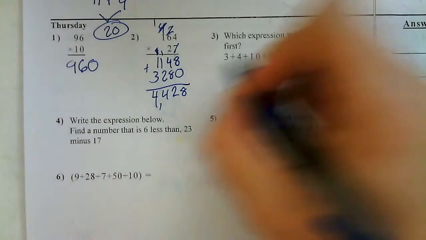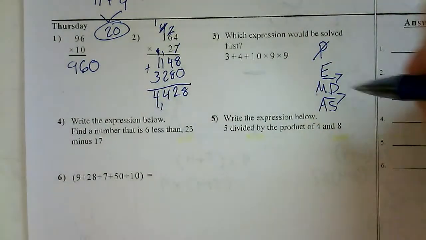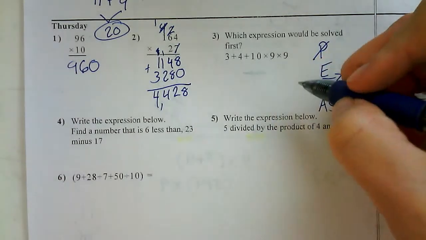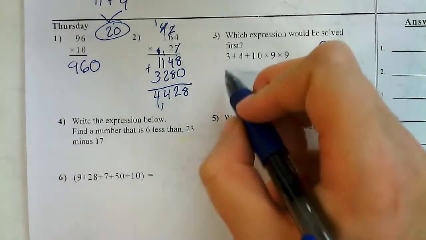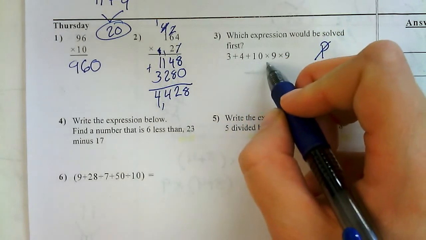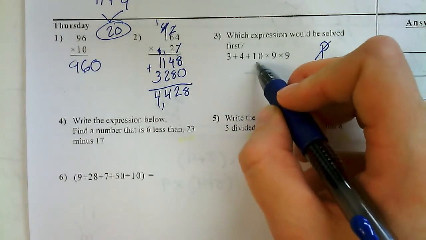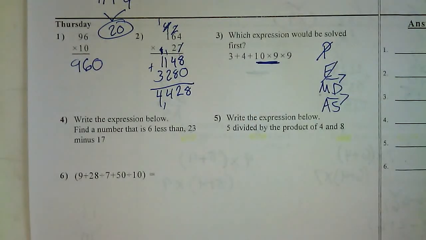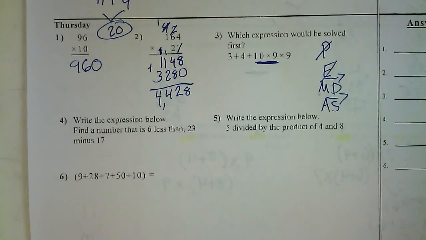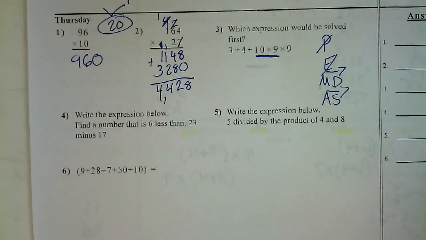We're going to start with parentheses, but there are no parentheses, so we're going to jump on down to exponents, but there are no exponents, so we're going to jump on down to multiplication and division from left to right. Starting from the left and moving to the right, the very first multiplication problem I come up against is 10 times 9. So that's the expression that would be solved first. Number 4, write the expression below.